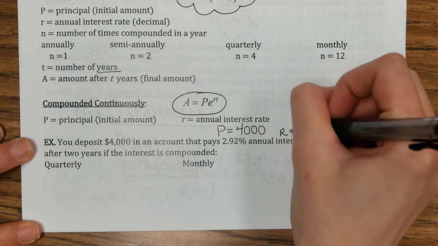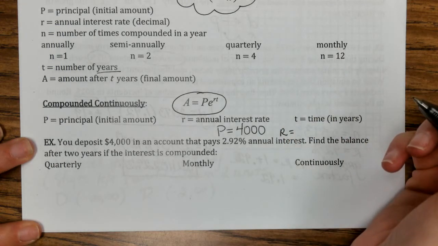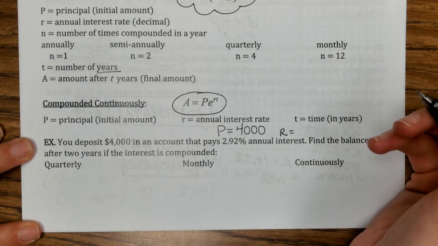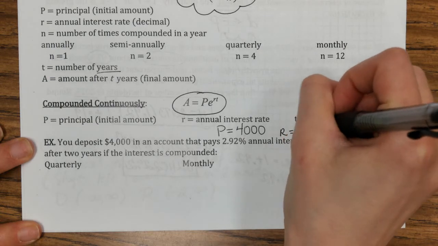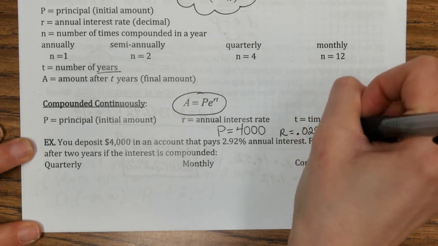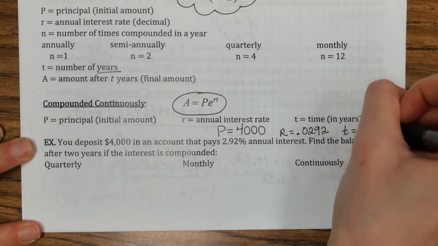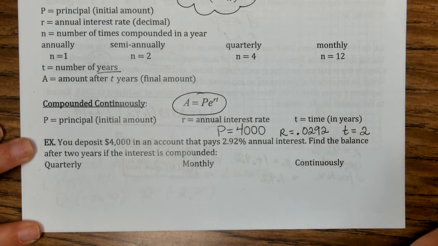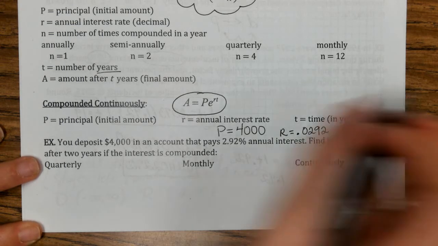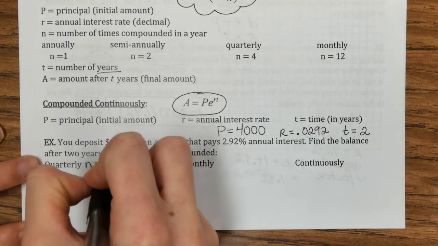My r is 2.92%, but as a decimal, that's 0.0292. My t is 2 years. Quarterly, my n is going to be 4.